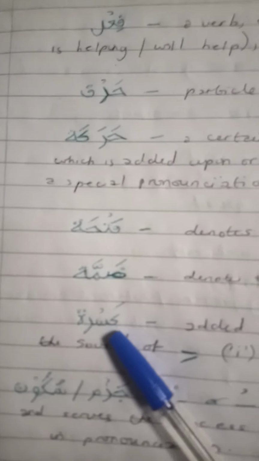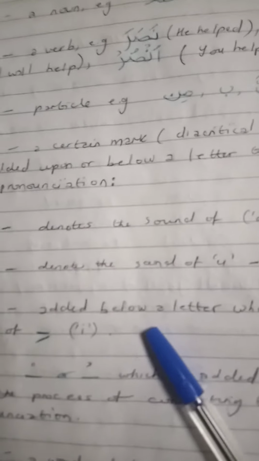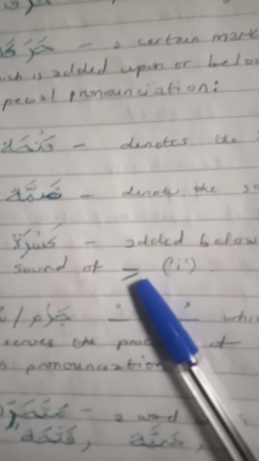Sorry, my cold still hasn't gone away. The last but not least is the kasra. The kasra is added below a letter, which denotes the sound of e. So it's below the letter, as such. And sisters, everyone I'm sure is familiar with that, but I just thought, to re-jog our memories, we'll just put that in.